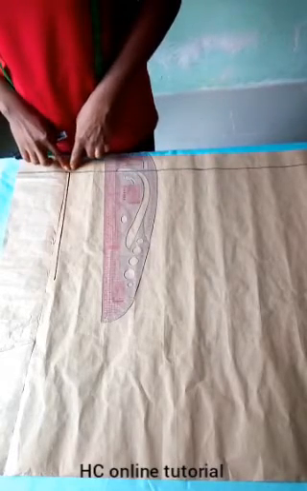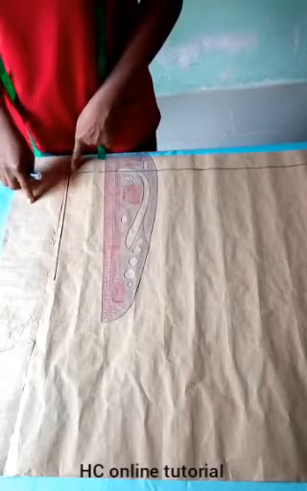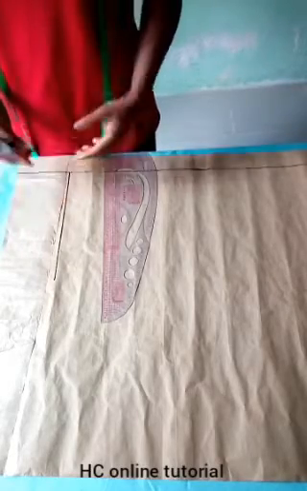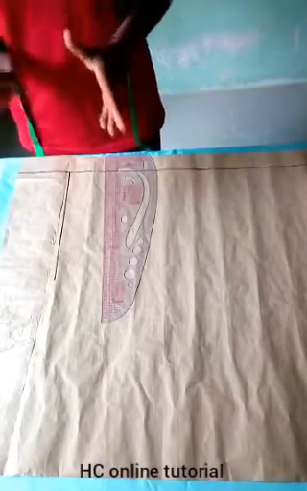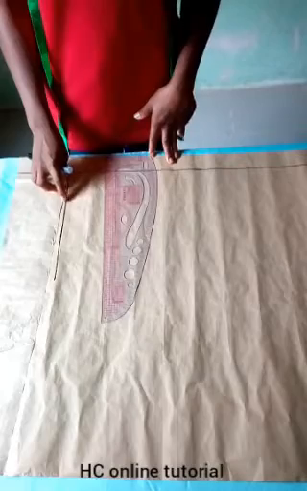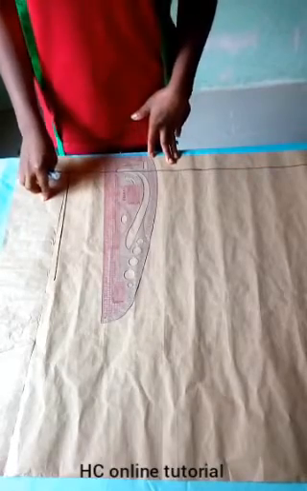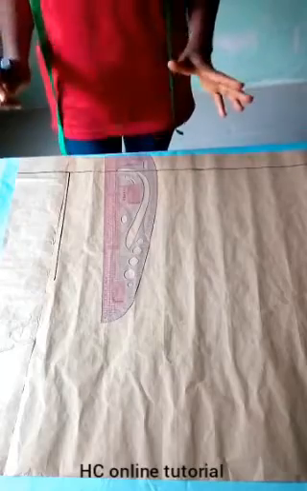Now on this 37 mark, I'm going to add an additional 3 inches. You can use 3 inches, you can use 2.5, but I use 3 inches to avoid a short hem when joining my trouser. So I'm going to add an extra 3 inches at the hem of my trouser, which I will be folding in when sewing my trouser.